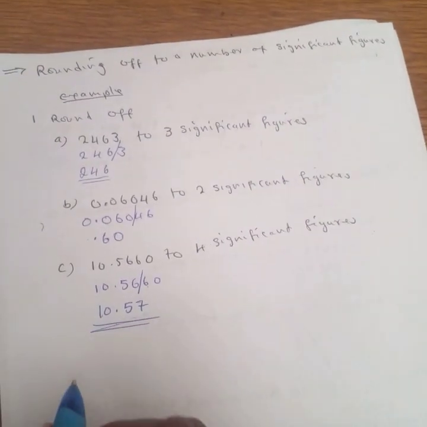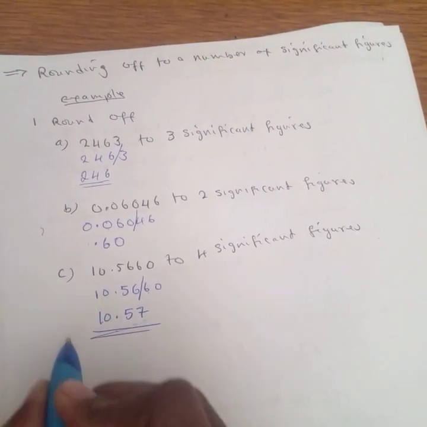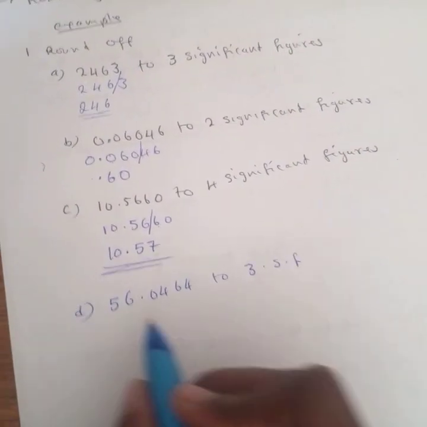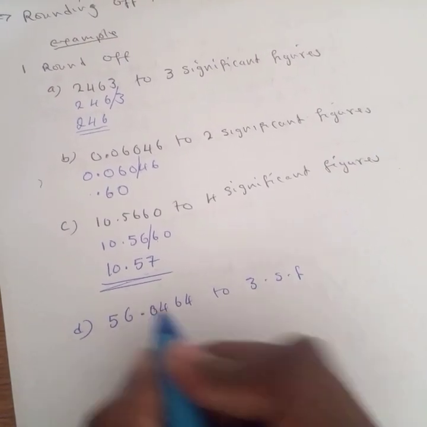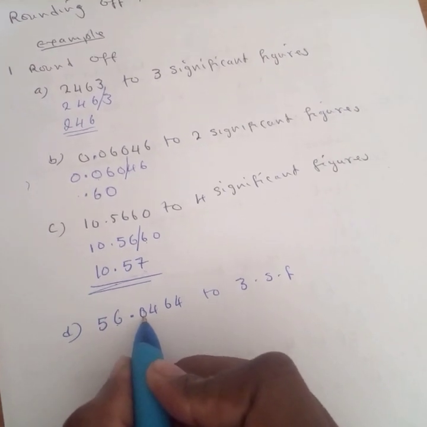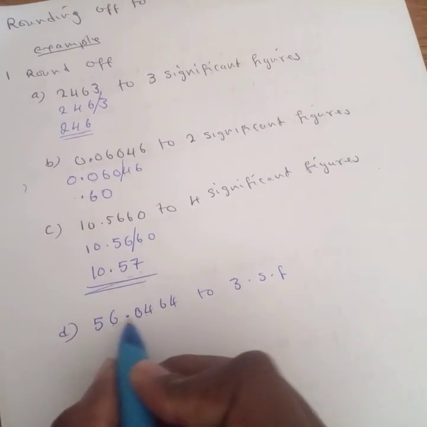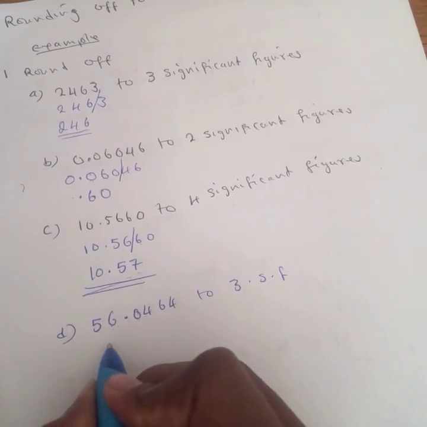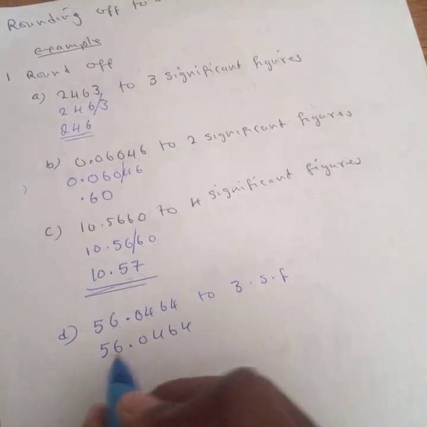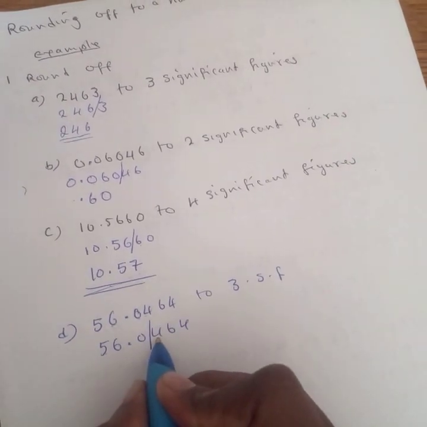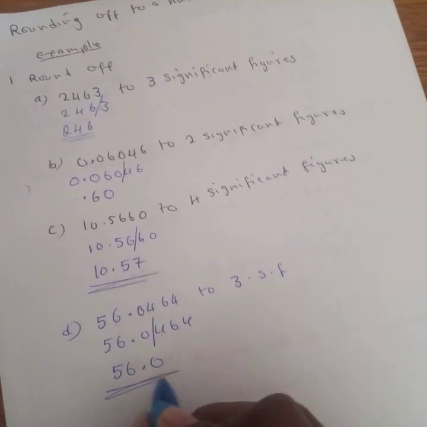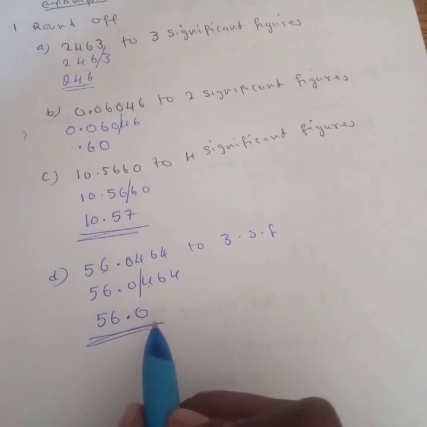Let's try to add the last one. Let's say, for example, we are also given another one which we are going to call D. They are saying we should round off this number to 3 significant figures. So we are going to say 1, 2, 3. This 0 is significant because it's in between non-zero digits. So we are going to write 56.0464. 1, 2, 3. We put a demarcation. 4 is less than 5, so it will only be 56.0. So this is according to 3 significant figures.